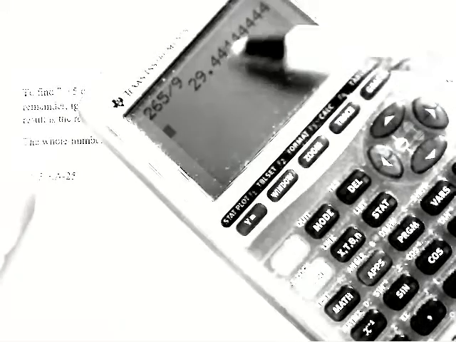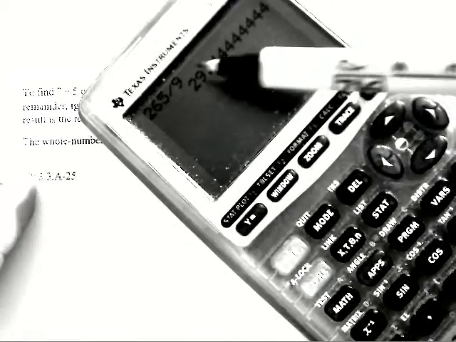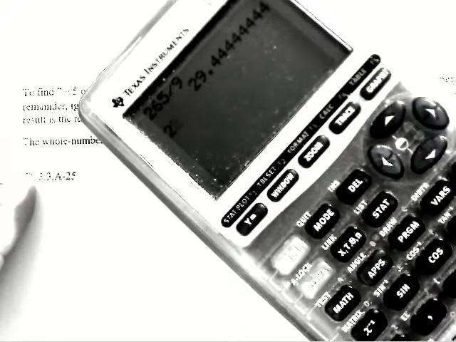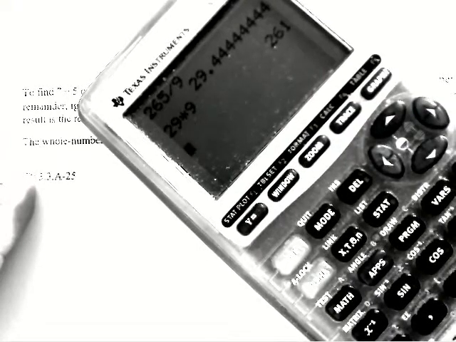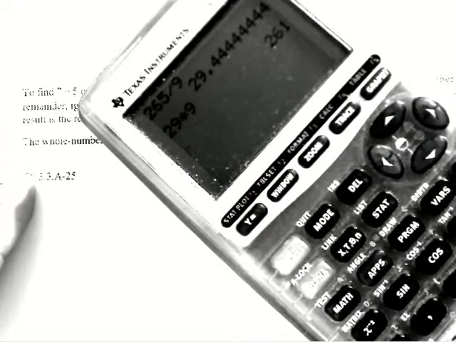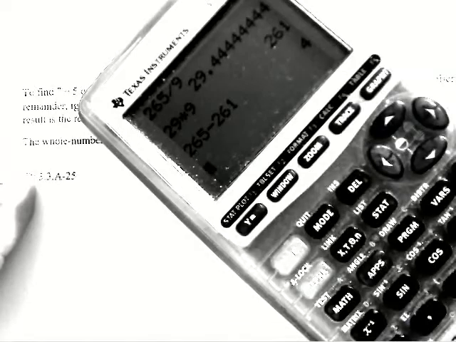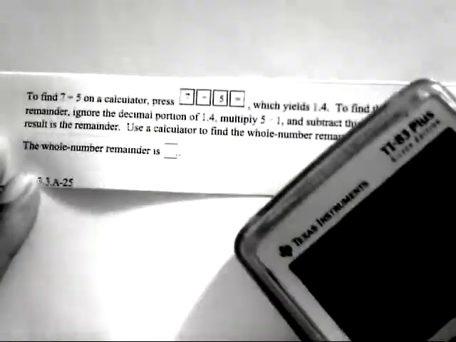Now, what I'm going to do here is take away this part right here, which is the decimal. The whole number in front of the decimal is 29. So I'm going to multiply the 29 times 9. That would give me 261. Now I'm going to take that 265, which was my dividend, and subtract the 261 from it. That would give me the answer of 4. So the whole number remainder that I'm looking for is 4.